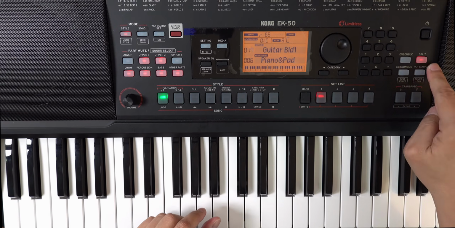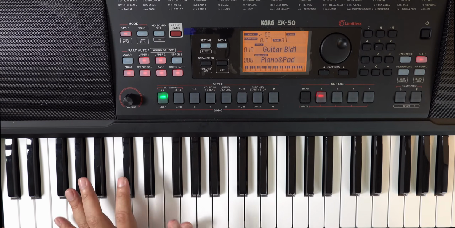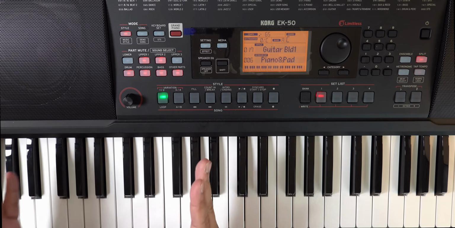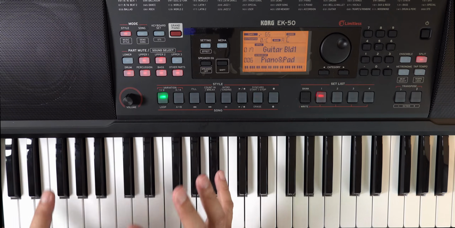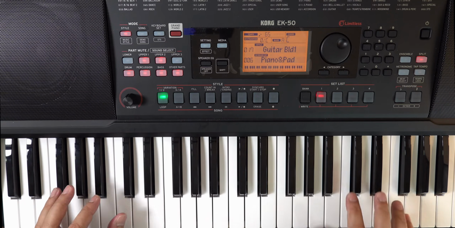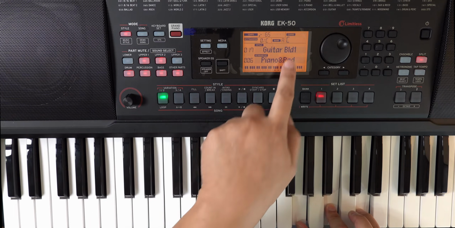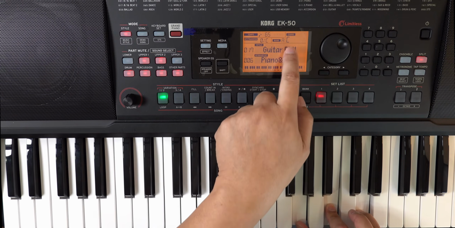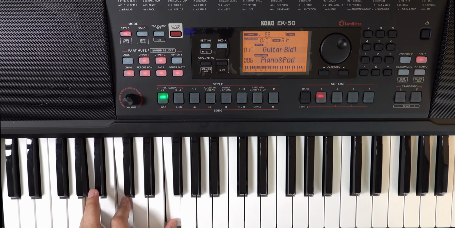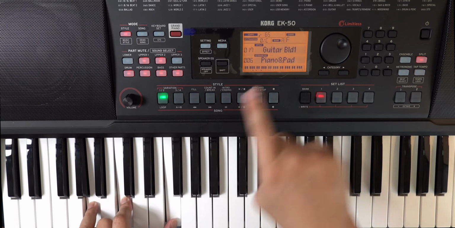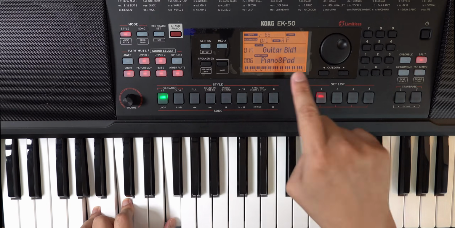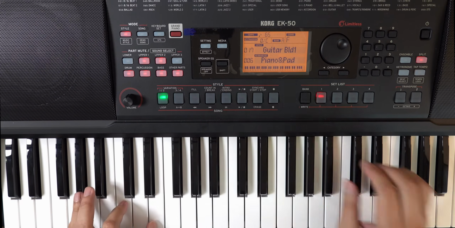However, with split turned on, only the left-hand notes on this part of the keyboard will be used to recognize the chord that you're playing. If I were to play a chord here, I'm playing a G chord here, but it still continues to be a C chord here because only the left hand will be used to identify and recognize the chord.